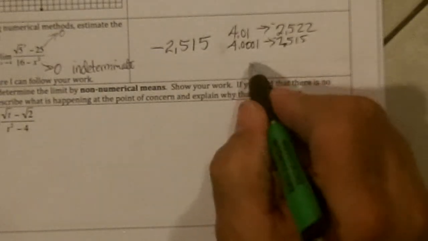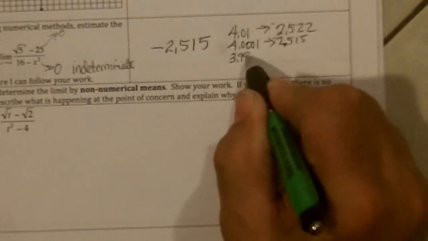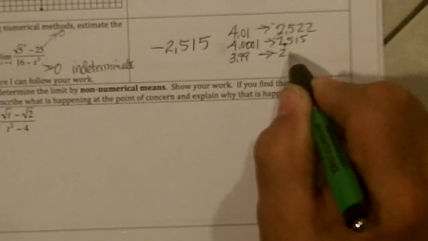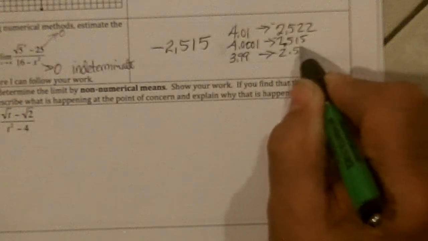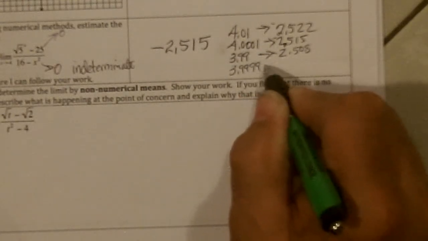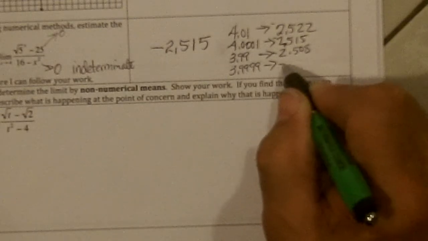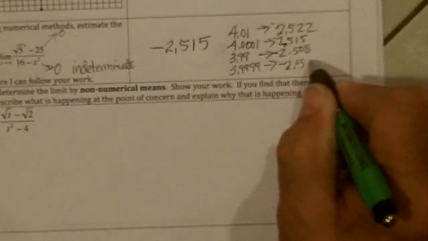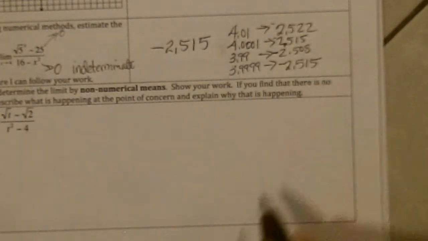And from the other side, 3.99, we got negative 2.508, and 3.9999 got negative 2.515.